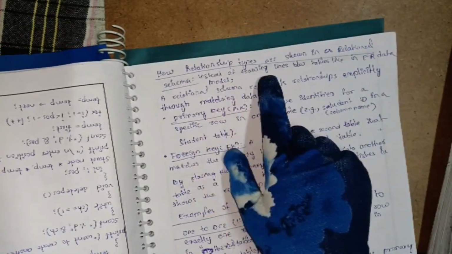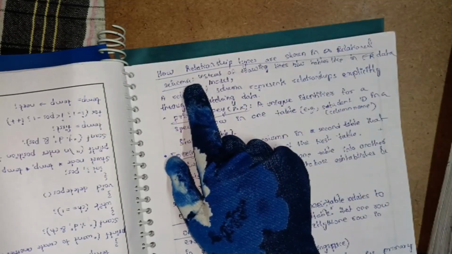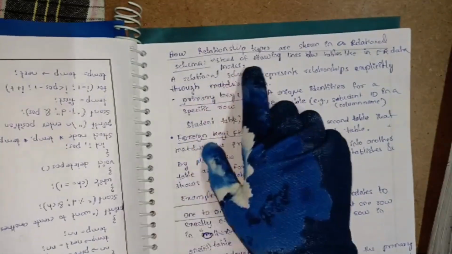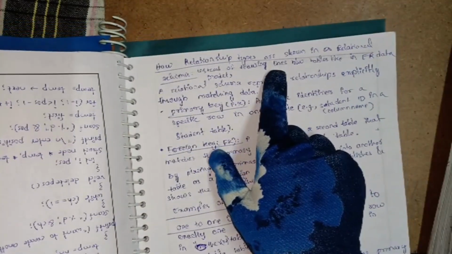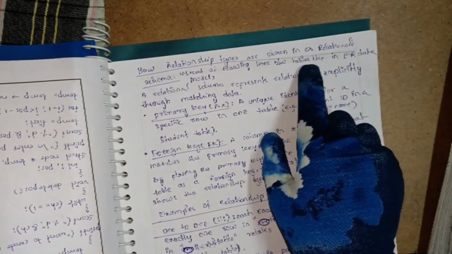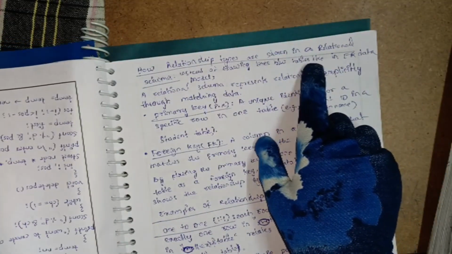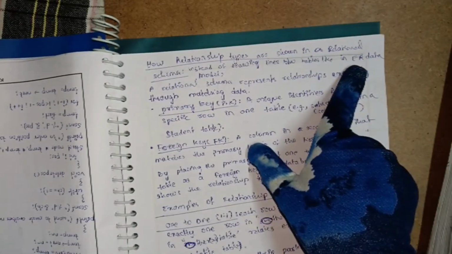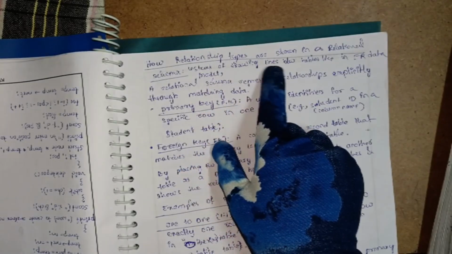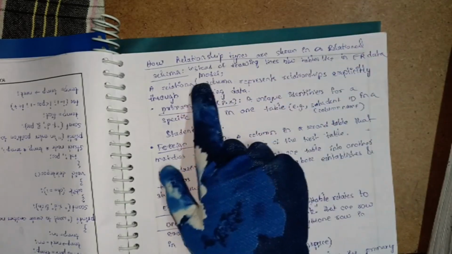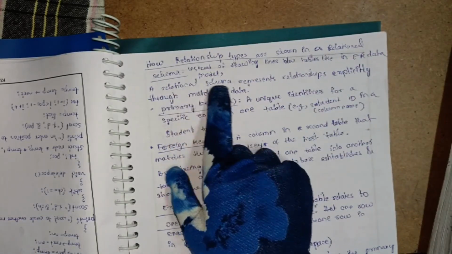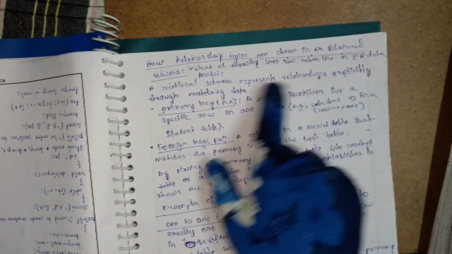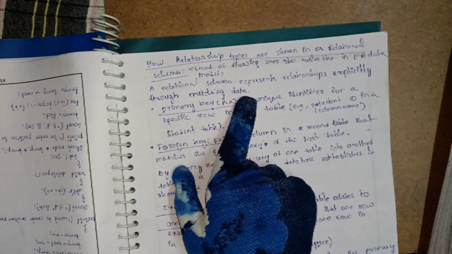How relationship types are shown in a relational schema. Instead of drawing lines between tables like the ER data model, a relational schema represents relationships explicitly through matching data.